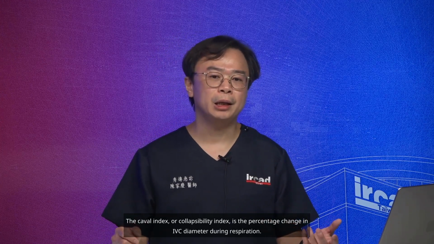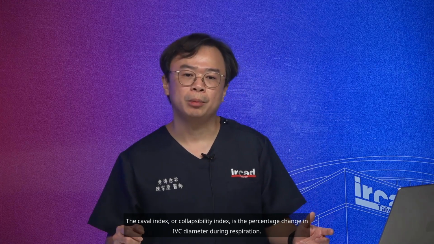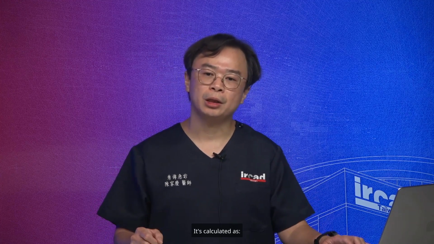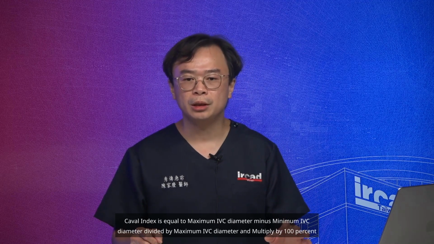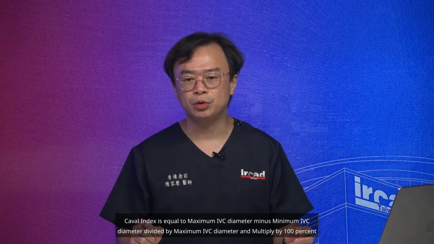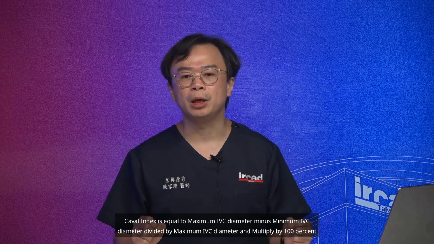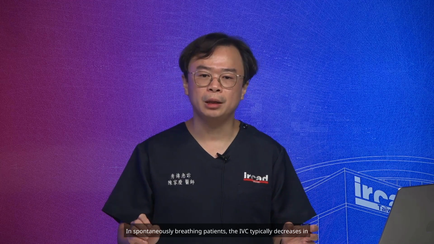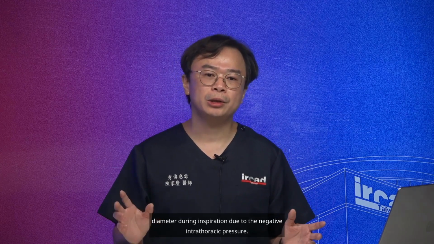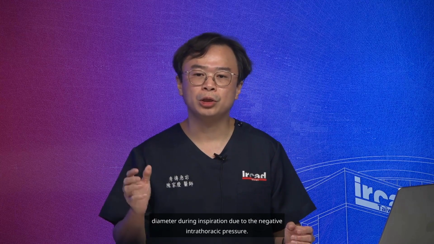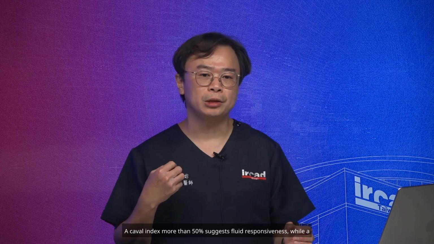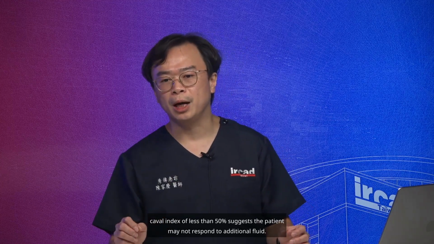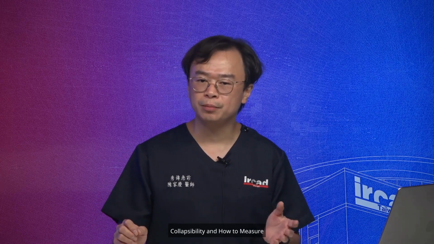The Cava index and its measurement. The Cava index, or collapsibility index, is the percentage change in IVC diameter during respiration. It's calculated as Cava index is equal to maximum IVC diameter minus minimum IVC diameter divided by maximum IVC diameter and multiplied by 100%. In spontaneously breathing patients, the IVC typically decreases in diameter during inspiration due to the negative intrathoracic pressure. A Caval index more than 50% suggests fluid responsiveness, while a Caval index of less than 50% suggests the patient may not respond to additional fluid.